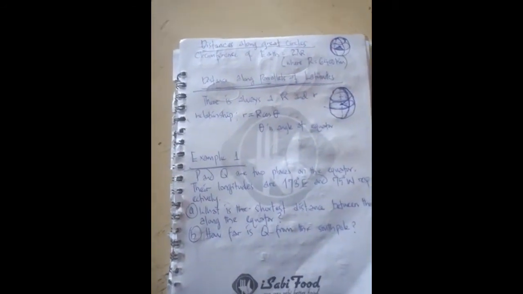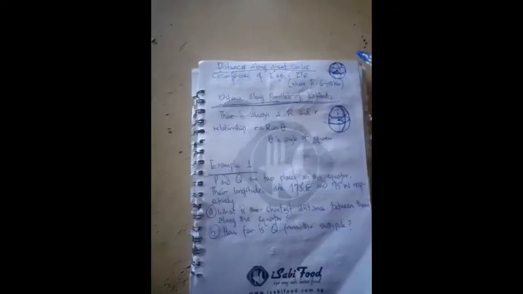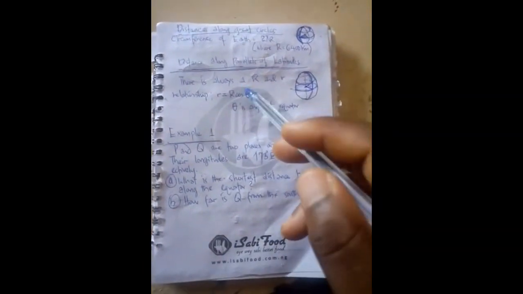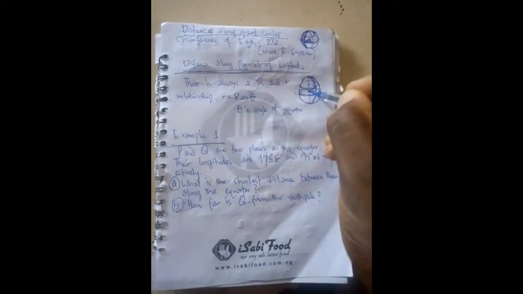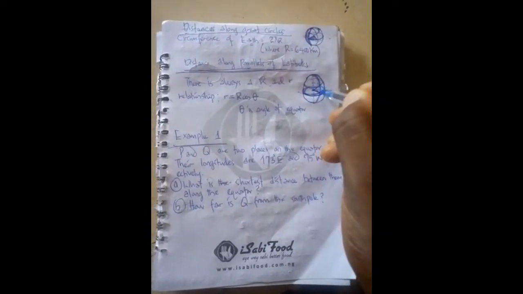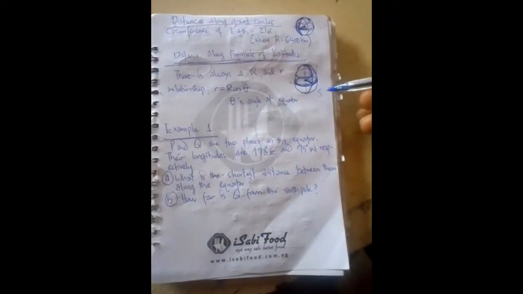So straight up, we're going to the calculations. Coming to the calculations, we'll be calculating distances along the great circles. I've told you the great circle is that around the equator that runs from the west to the east. I'll also be looking at distance along the parallel of latitude. So we'll take examples on that. There is always an R, and that R is the radius of the bigger circle, which is the equator, that divides the earth into north and south.